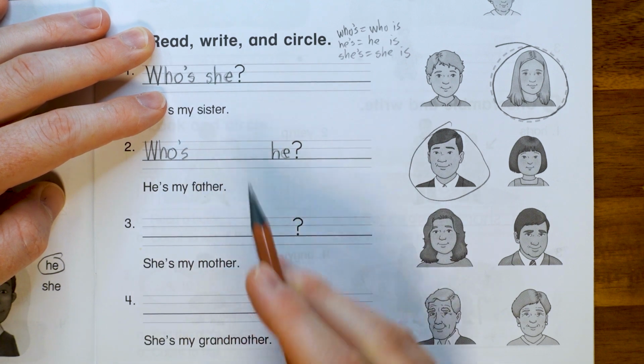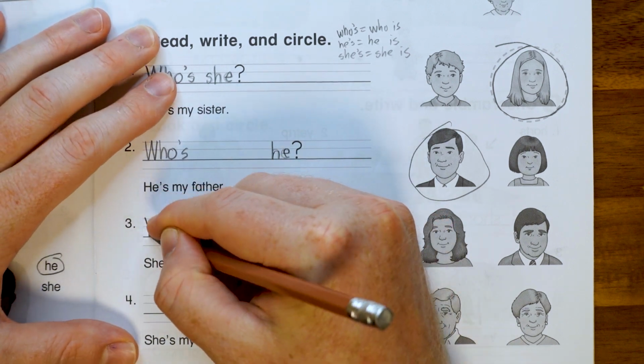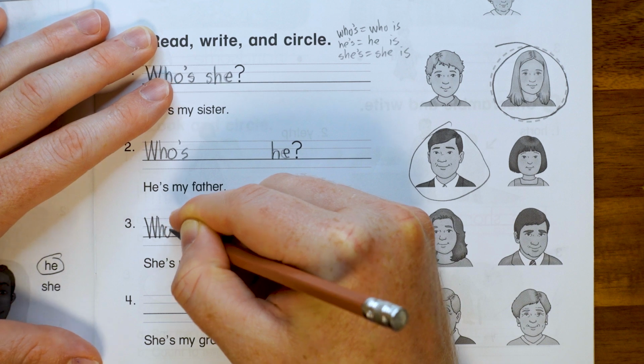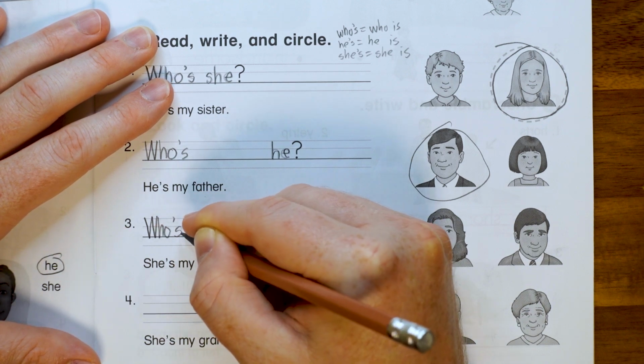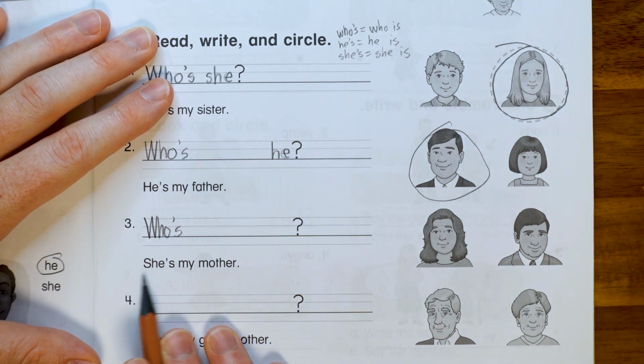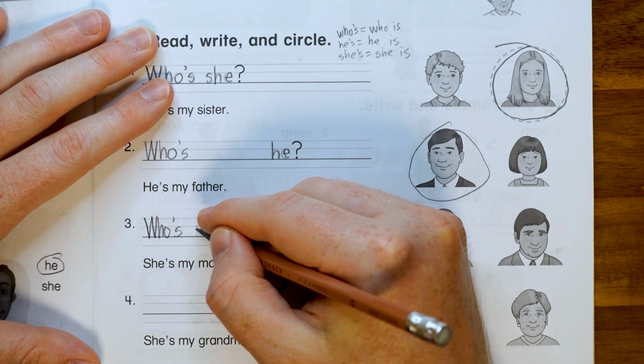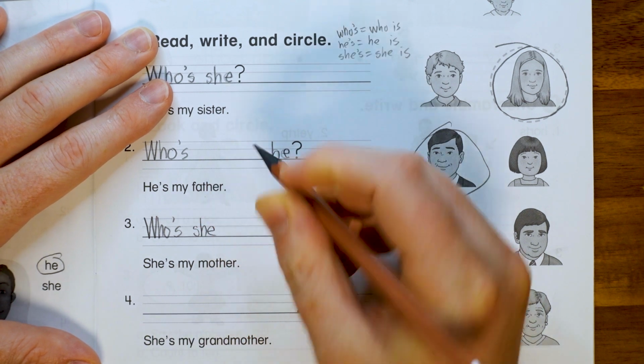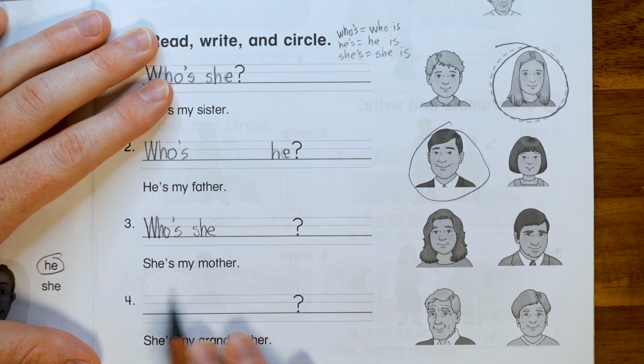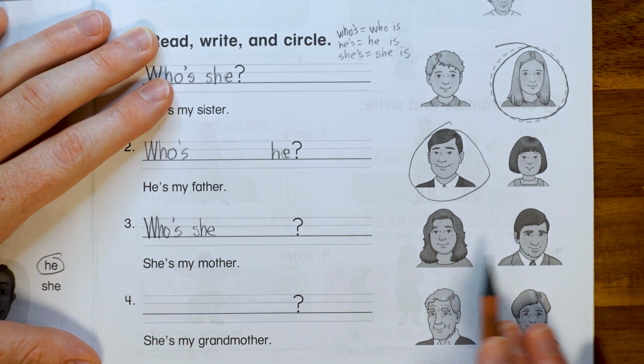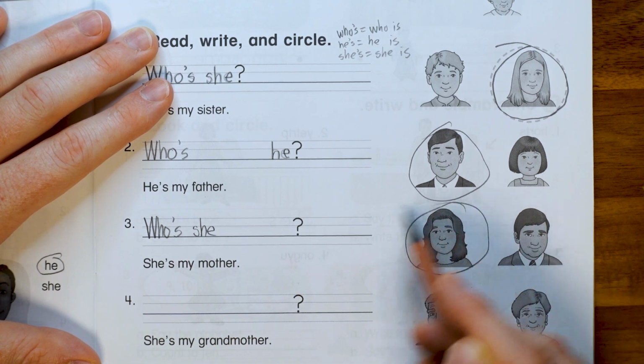Okay, we want to know about a person, so let's start with who. W-H-O apostrophe S, who's, and this says she right here, so let's use she. She. Who's she? She's my mother. There we go, that's the mother.